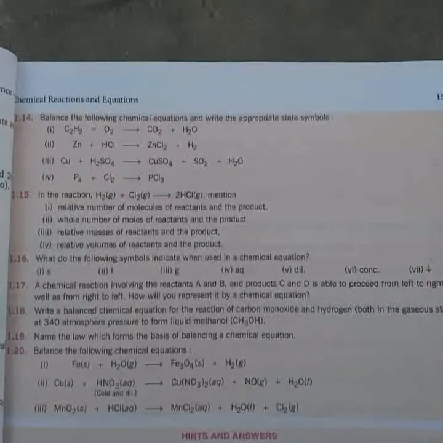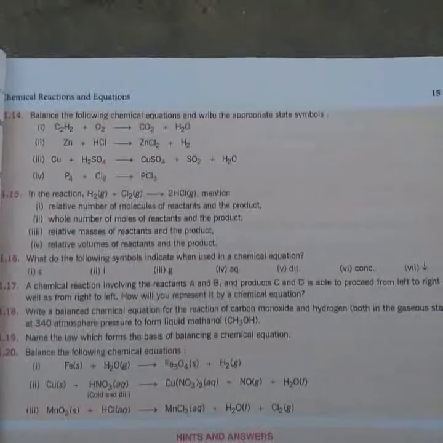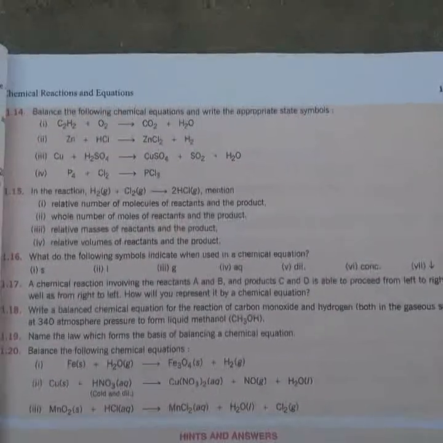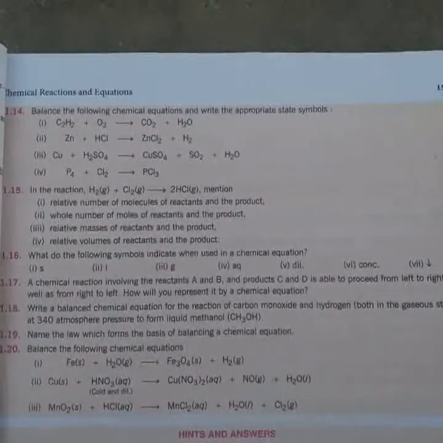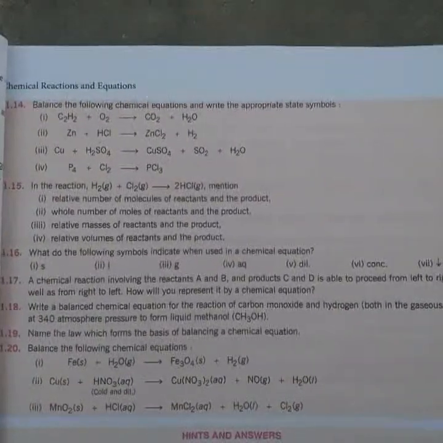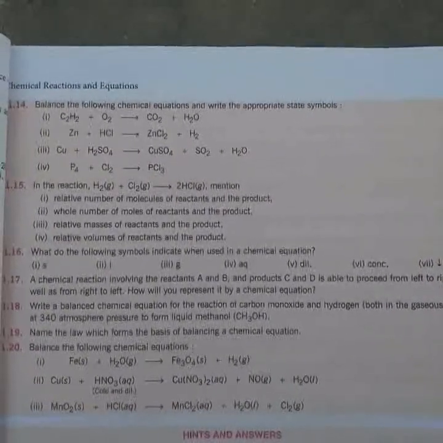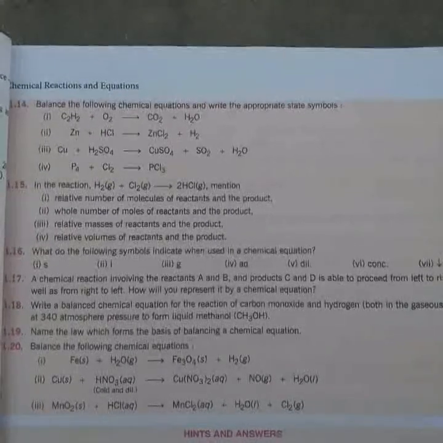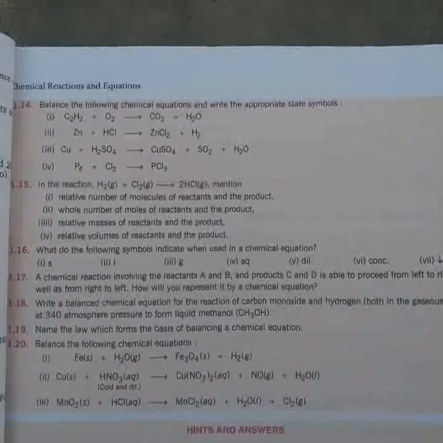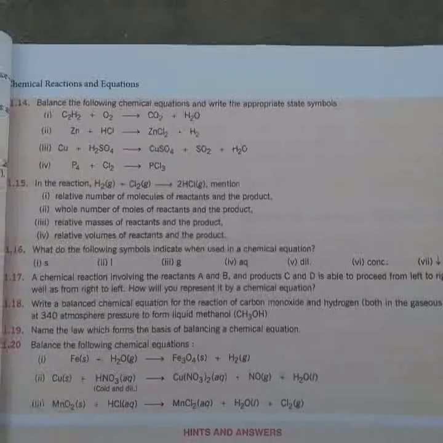Question number 14. Balance the following chemical equations and write the appropriate state symbols. Reactions 1 to 4, balance them and write the state symbols of these compounds. For example, Zn is solid, HCl is aqueous, ZnCl2 is solid, and H2 is gaseous.